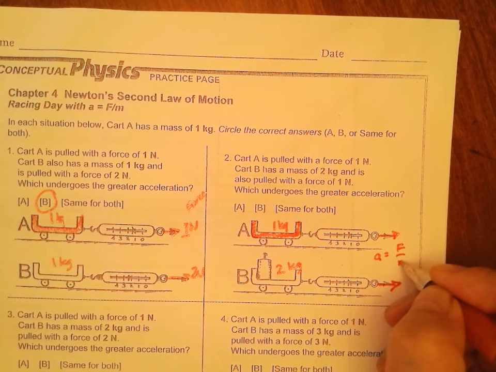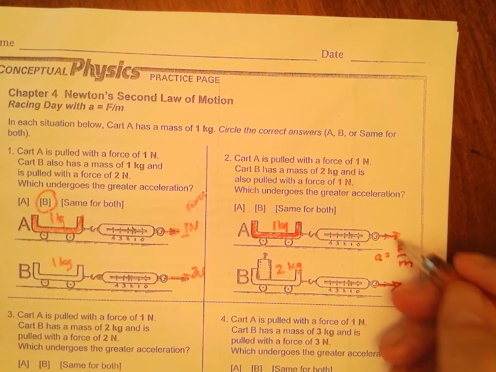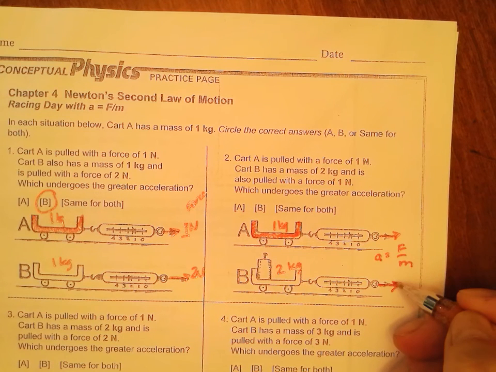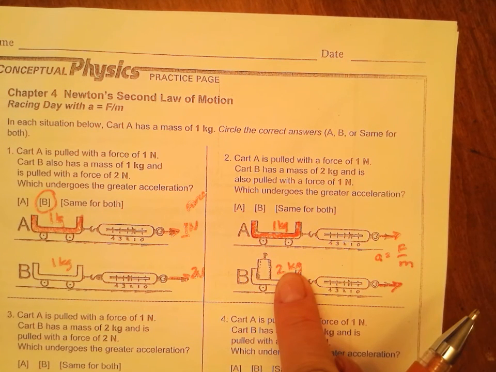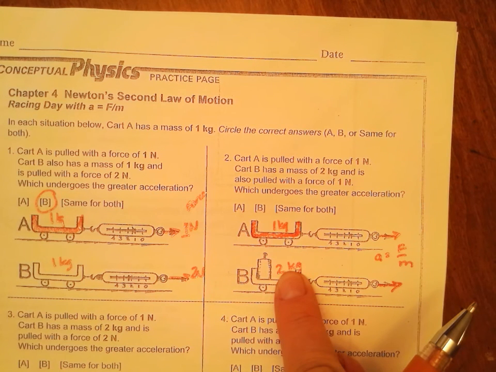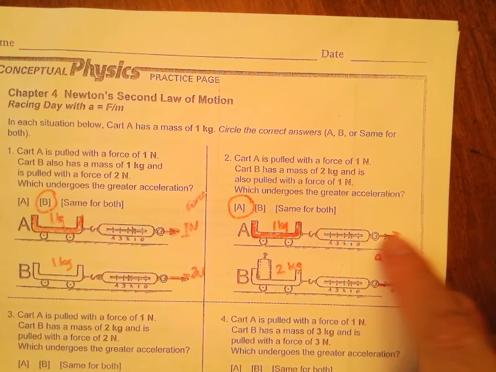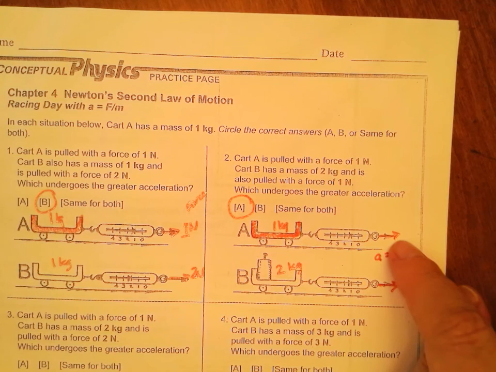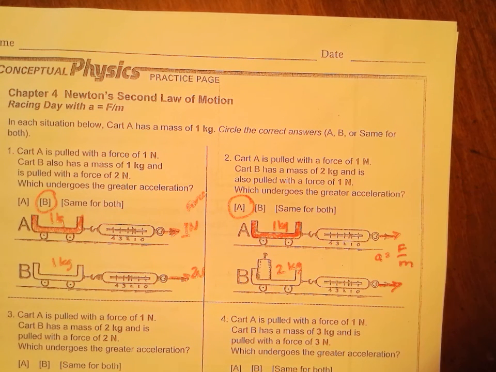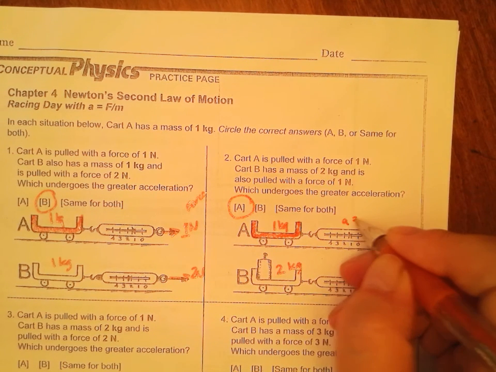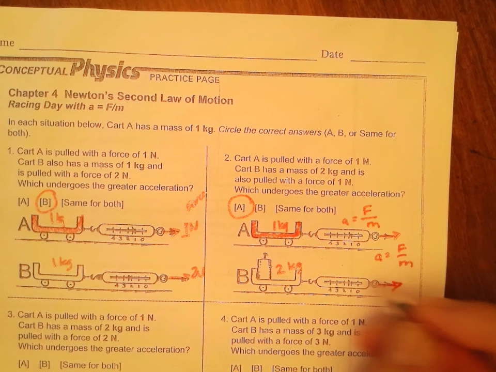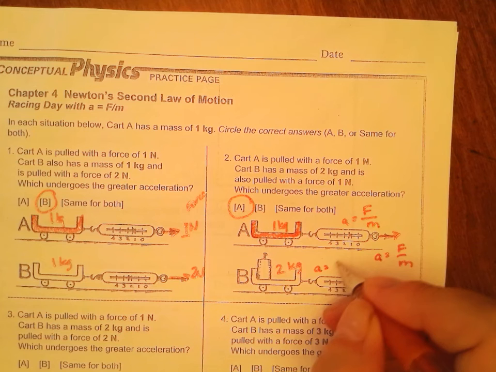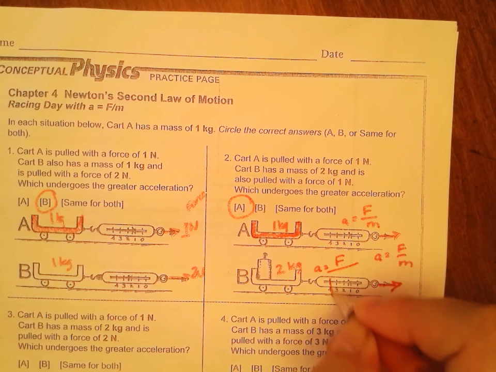This mass is greater. So cart A is going to have the greater acceleration, since a bigger mass is in the denominator, it's going to make the acceleration smaller.